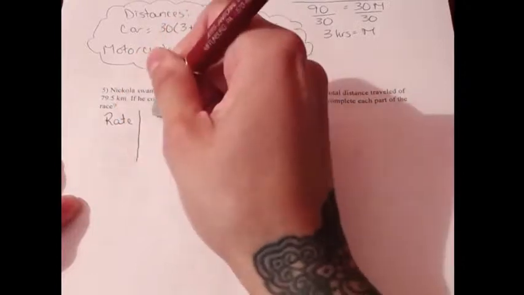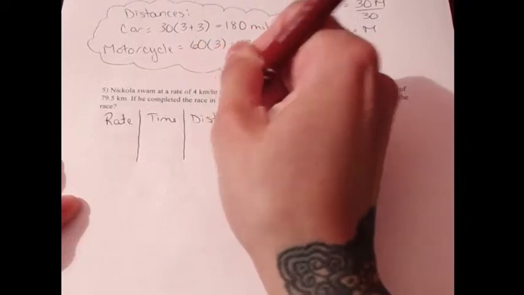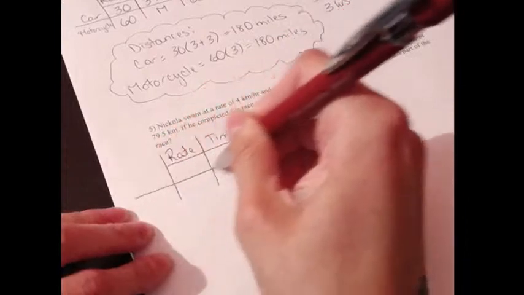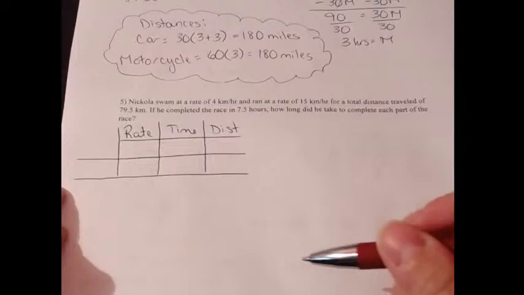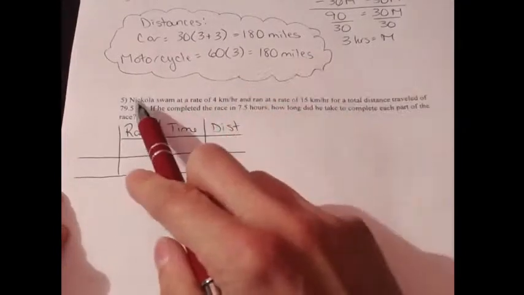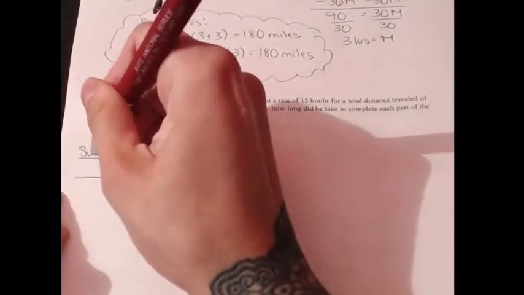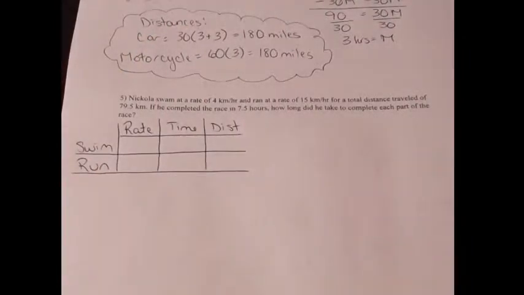Rate, time, distance. I'm going to turn this just so that it's easier for me. And I'm going to write out here that we know we're referring to Nicholas swimming and running. So I'm going to say swim and run. Okay, that's the first thing. We set up our graphic organizer, and then let's take this apart and see what's actually happening.